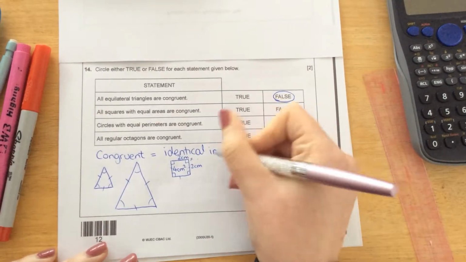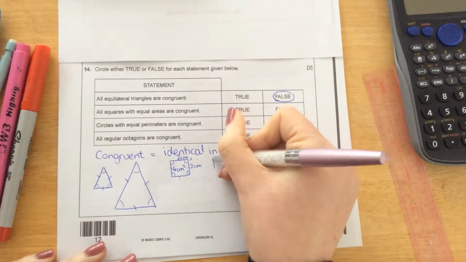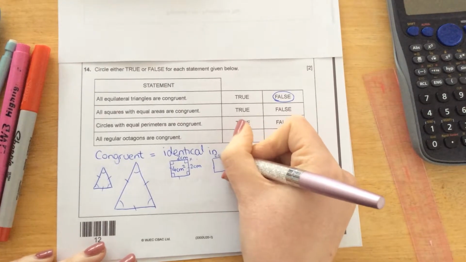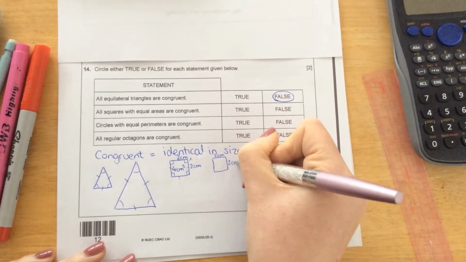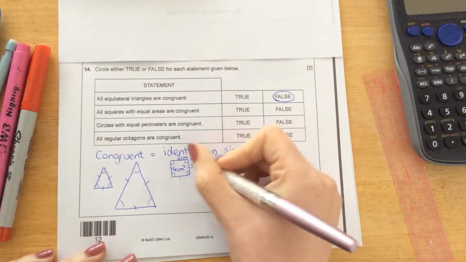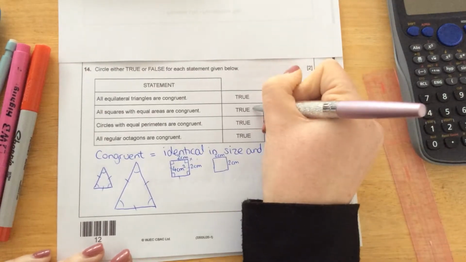So if I had to draw another square with the area of 4 centimetres squared, I would need two sides of 2 centimetres, because those are the only things times by themselves that would make 4. So that would mean that these squares would be exactly the same. So that would be true.